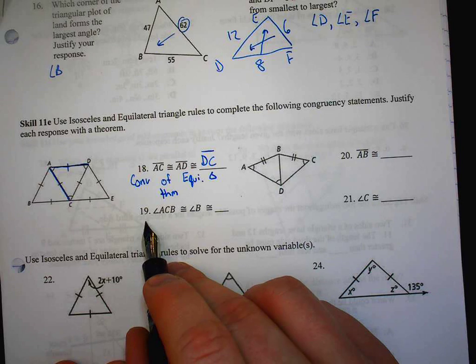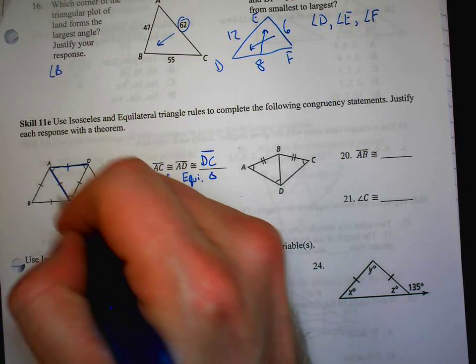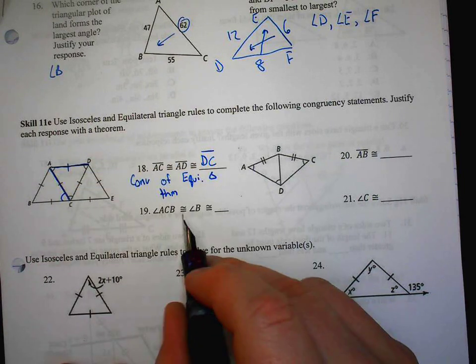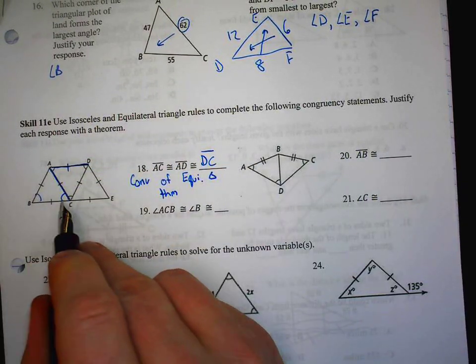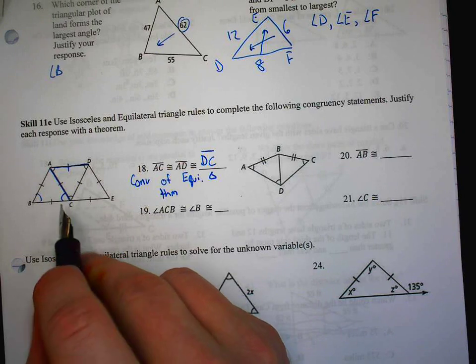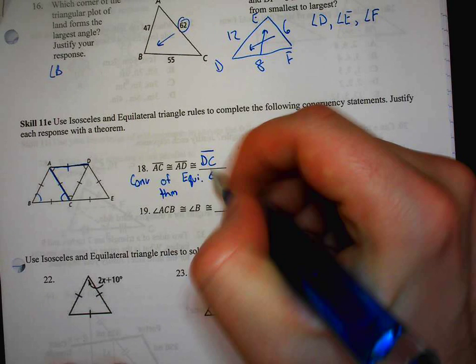Number 19. Angle ACB would be here. It's congruent to angle B, which is congruent to. We've marked these 2 angles congruent, so it seems pretty obvious that the last angle would be the top one, and that would be BAC.